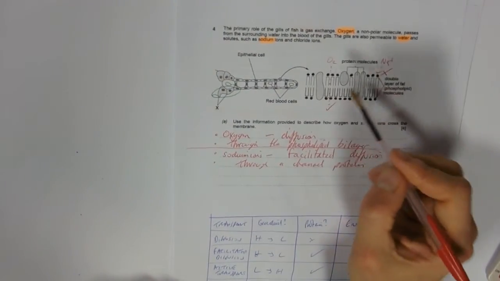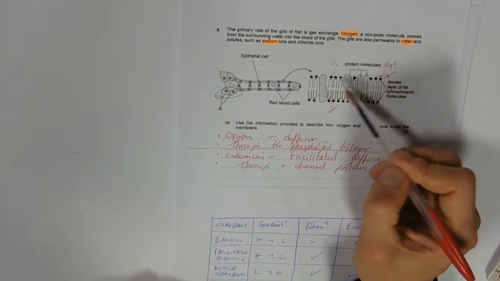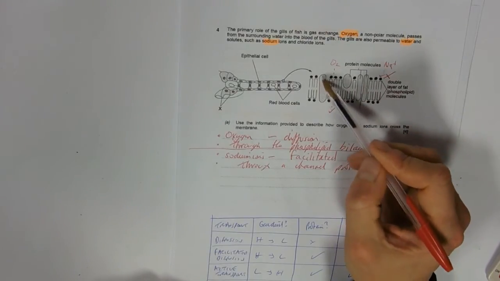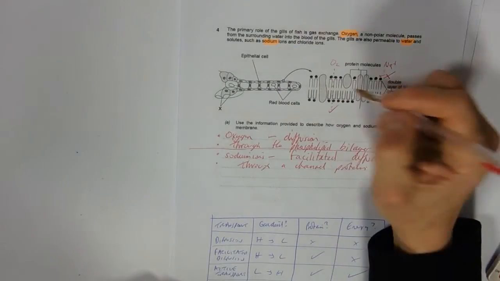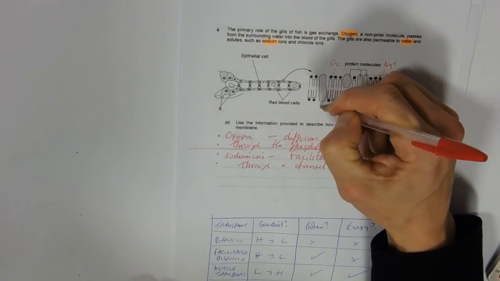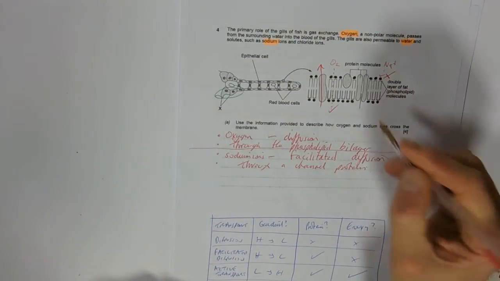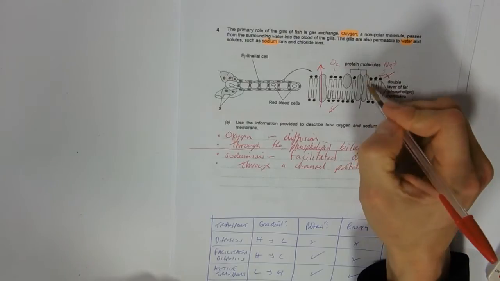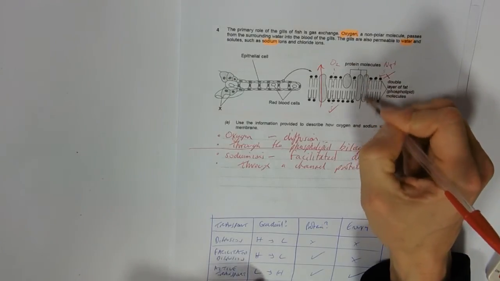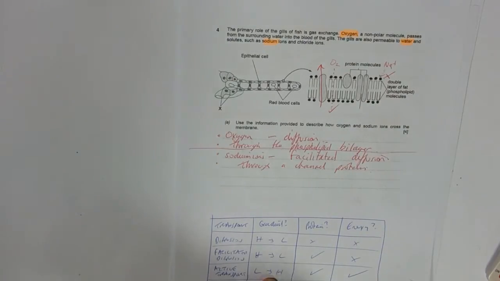Which proteins are we thinking about? Well, in our diagram to start with, so you can always go back to start the question, we've got various proteins here, including possibly carrier proteins that pump ions out, or we've got channel proteins that ions can go through by facilitated diffusion.